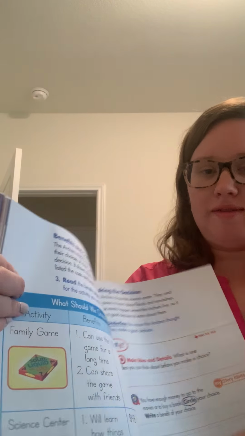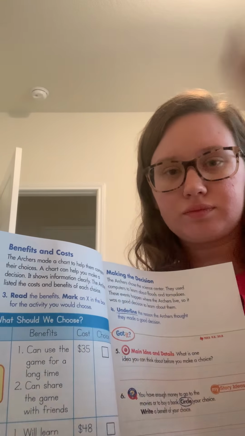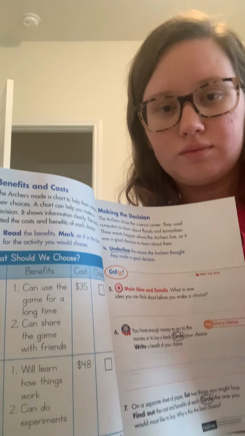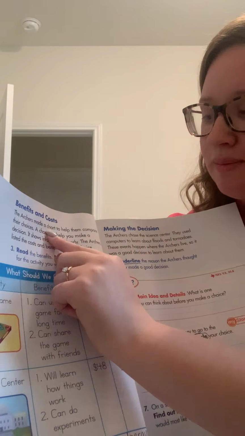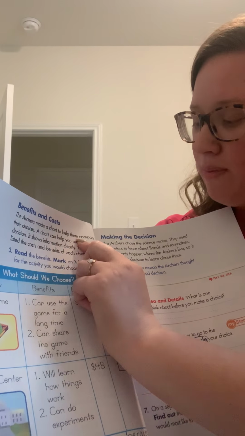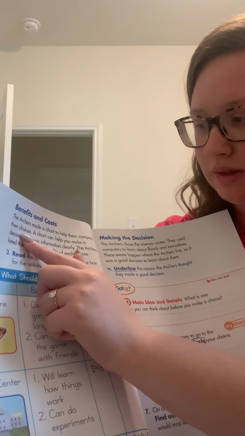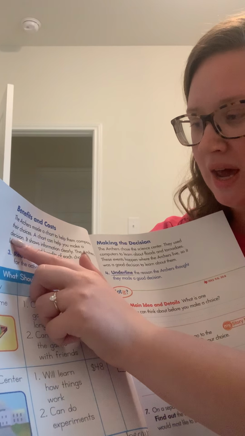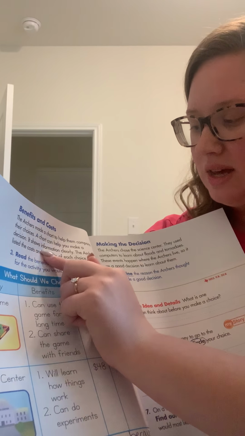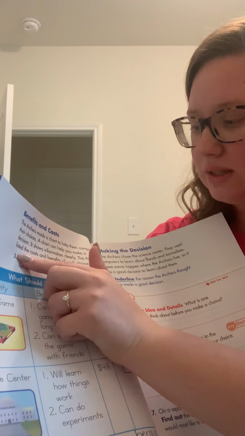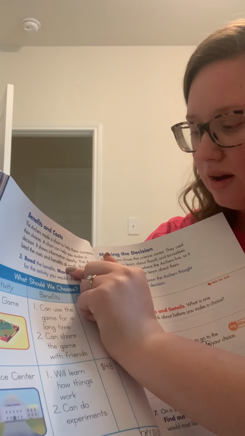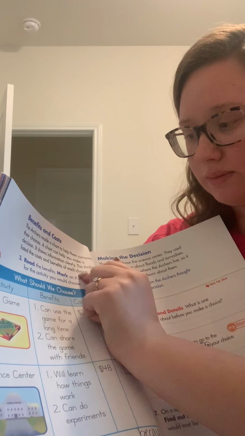I'm flipping the page for our Wednesday's lesson. The costs and the benefits. There we go. Costs, the benefits and the costs. The archers made a chart to help them compare their choices. A chart can help you make a decision. It shows information clearly. The archers listed the costs and benefits of each choice.